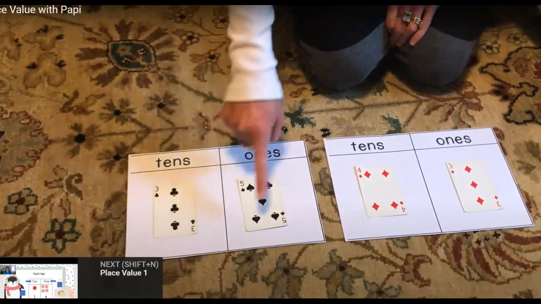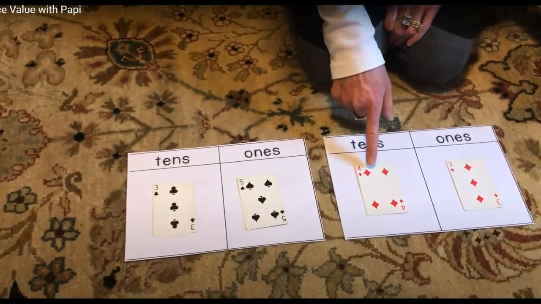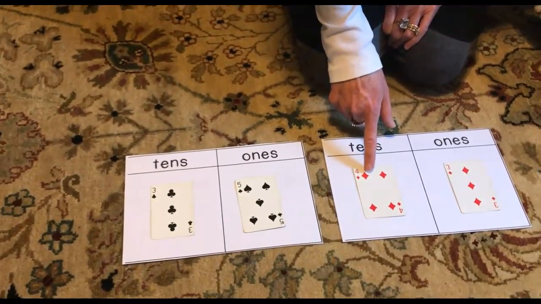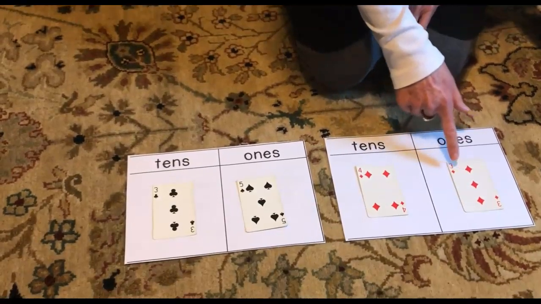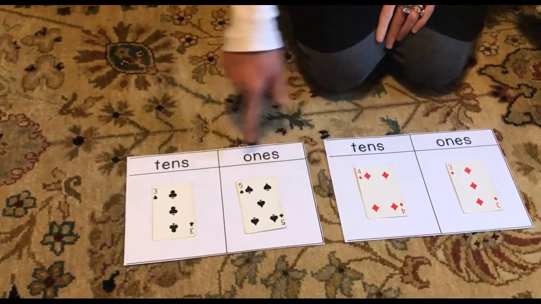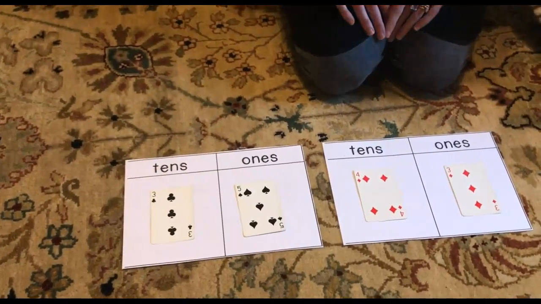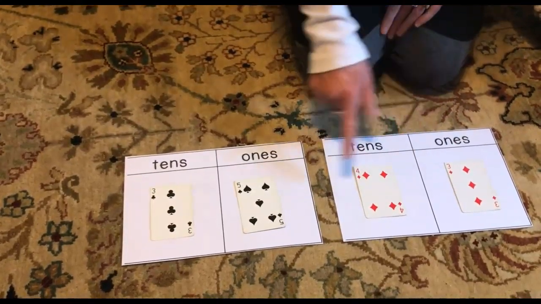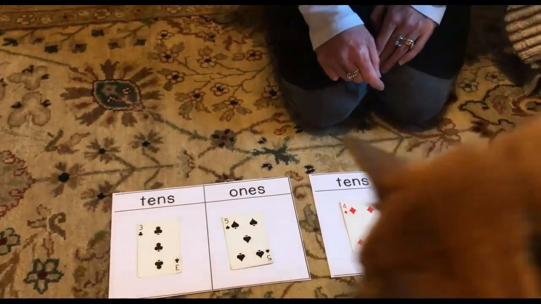So Poppy has 35, and Mrs. Spencer has 10, 20, 30, 40, 41, 42, 43. So which number is greater, 43 or 35? Mrs. Spencer's number is greater again. 43 is greater or more than 35.